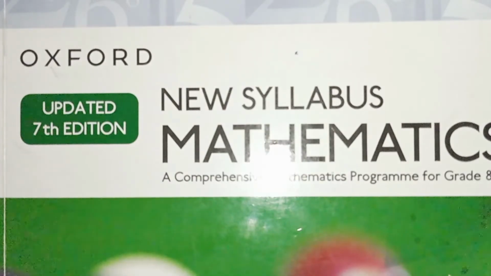Assalamu alaikum. Hope you all are good. This is the book D3 and this is the updated 7 edition, and today we will do exercise 11A from question number 6 to question number 8. Let's start, students.